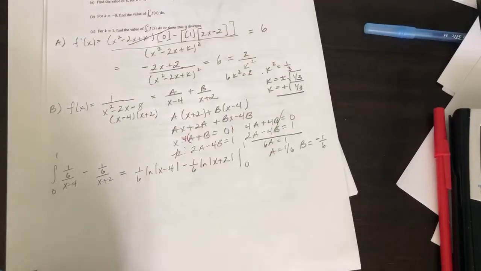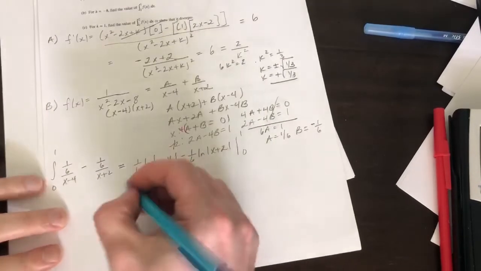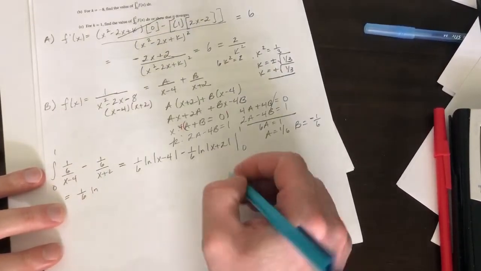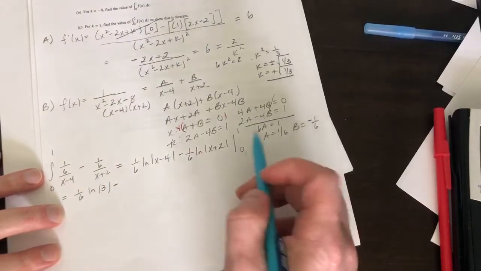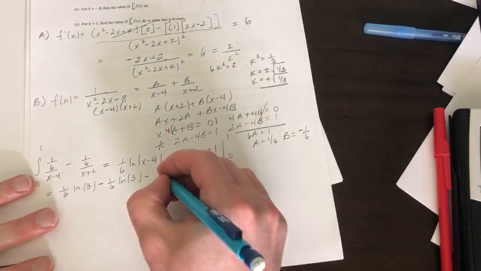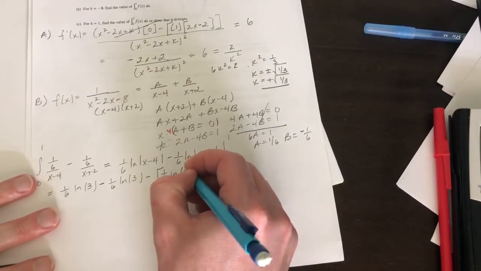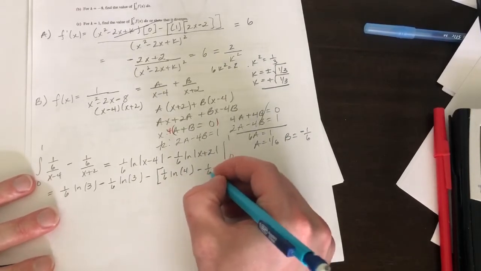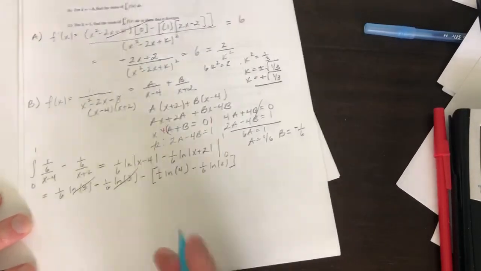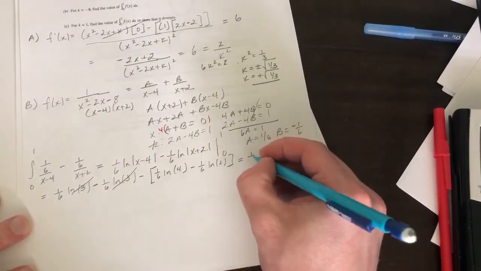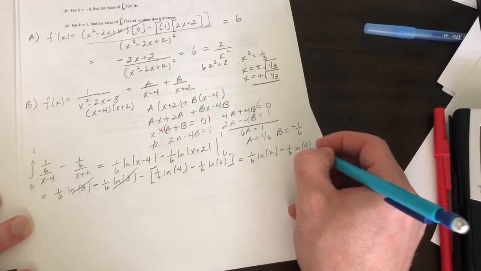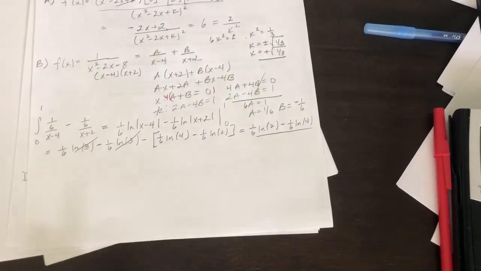Okay, so we're going to plug in our 1. So we get 1/6 natural log, absolute value of negative 3 is 3. Plug in a 1, natural log of 3. Plug in a 0, 1/6 natural log of 4 minus 1/6 natural log of 2. Okay, these cancel. And if you want to leave your answer like this, you can, or you can distribute out the negative. And that's it. Okay, next question.